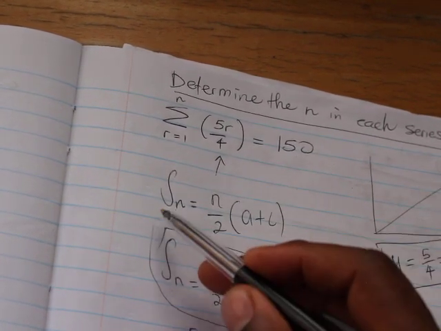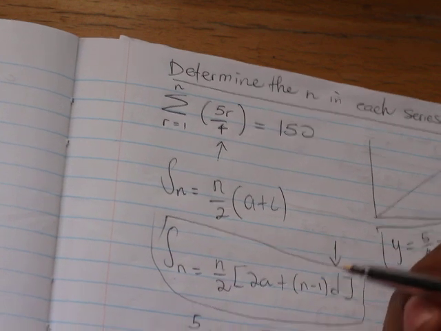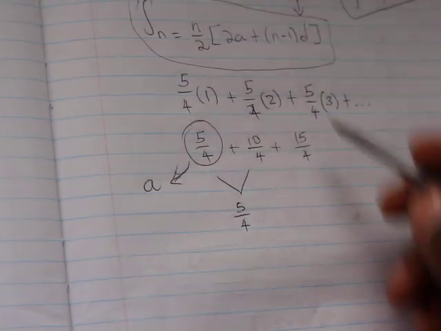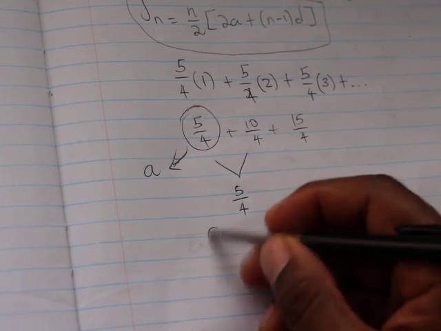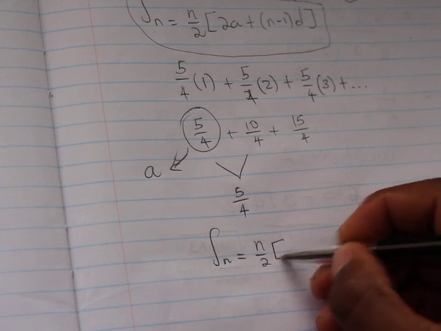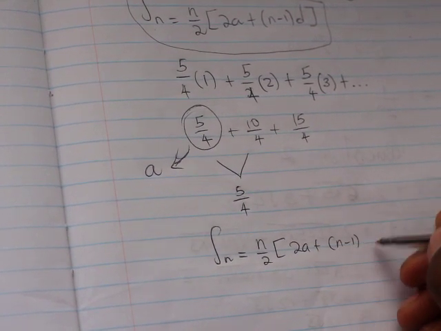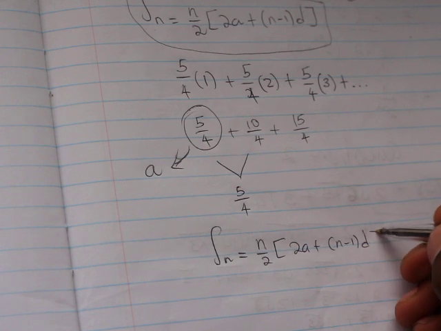So that's why in place of the Sn, we are going to substitute the 150. Cool. So let's rewrite the formula Sn so that you guys can see it properly. n/2 into 2a plus n minus 1 times the d.